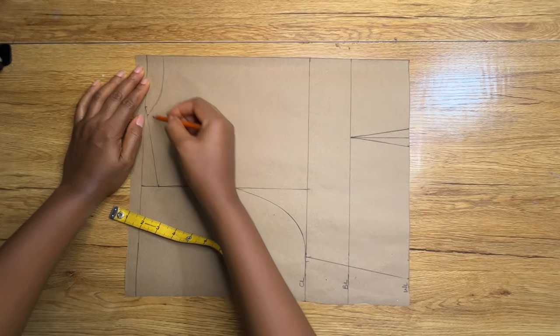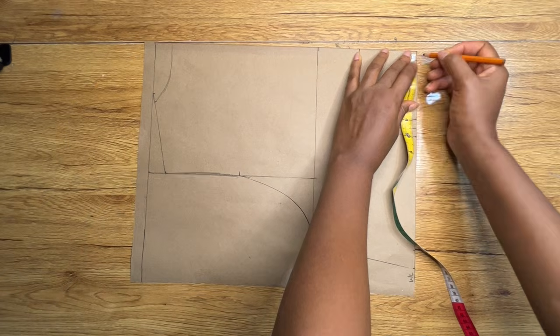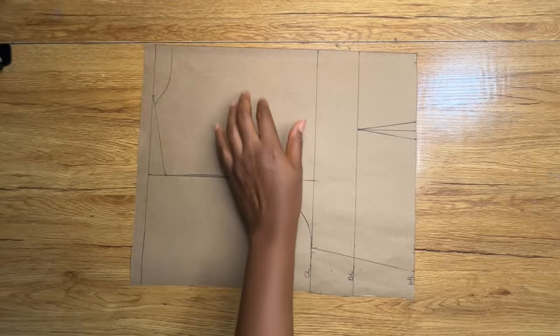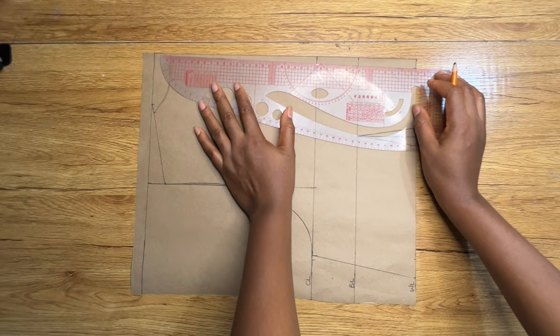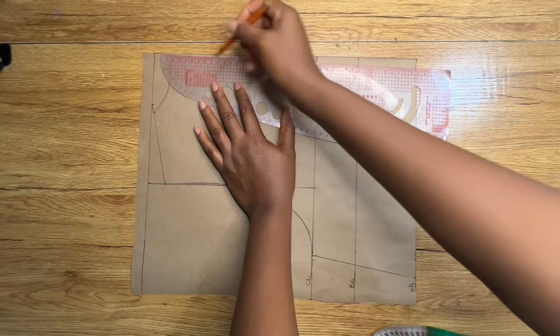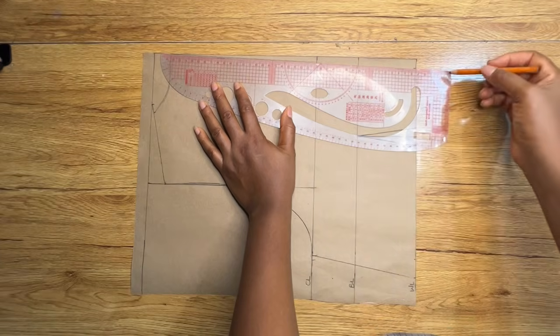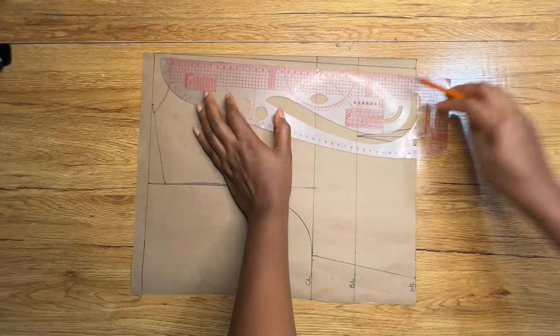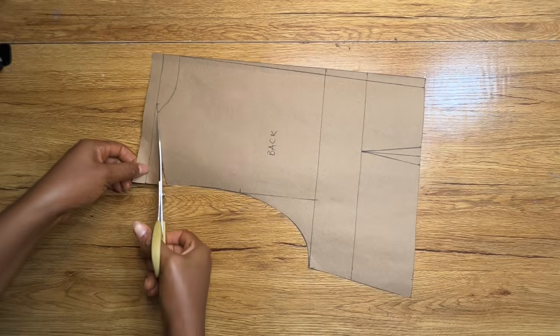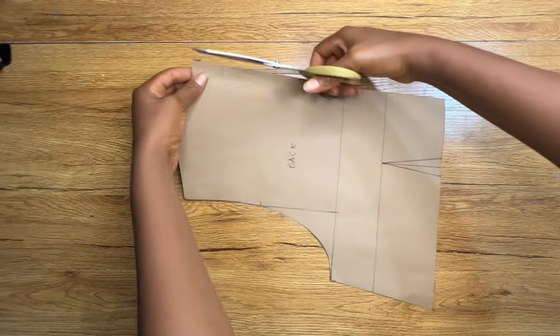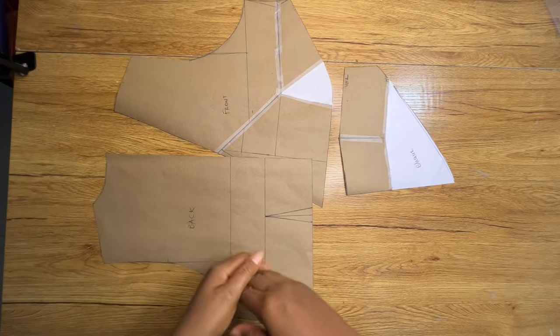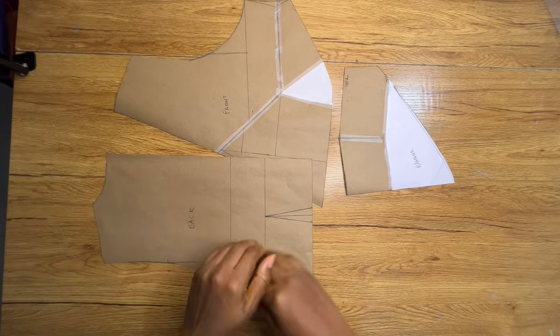And finally, for this back panel, I'll be eliminating the zipper bulge by coming in from the center back at the waist here by half an inch, and then drawing a new center back line. So that's all for this back panel. I'll just go ahead and label it and take my scissors and cut the back panel, as you can see here.